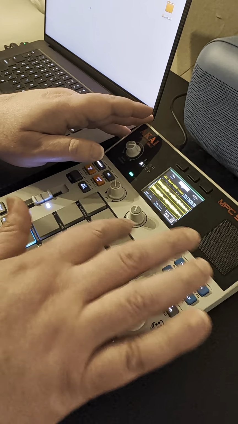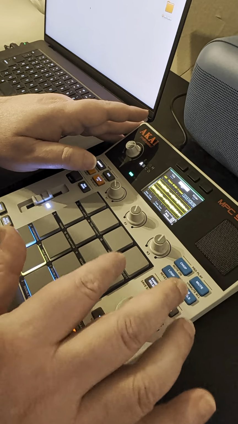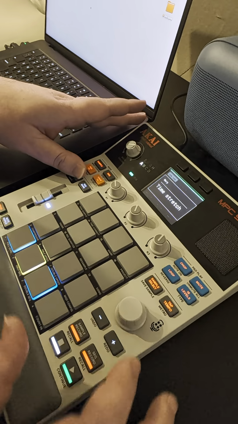Right, so that's in the repitch warping, or back to time stretch.